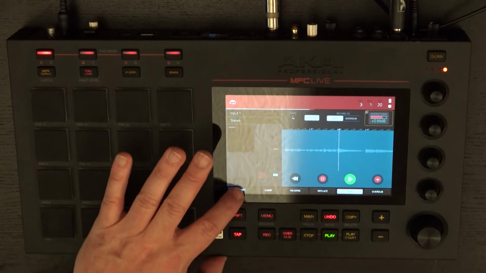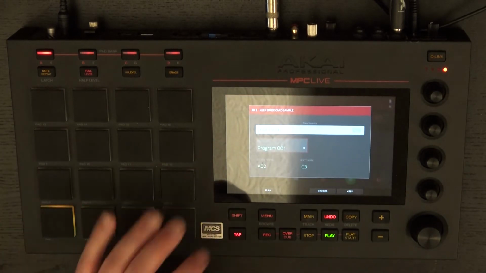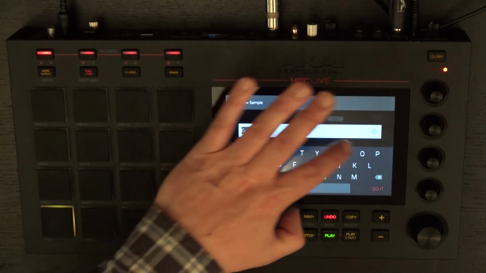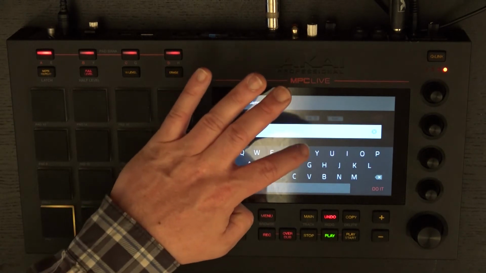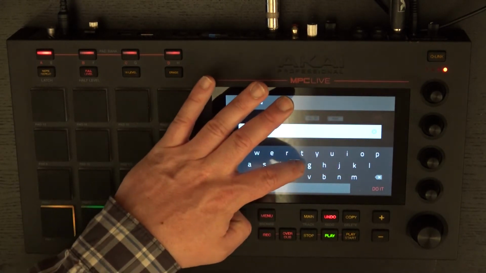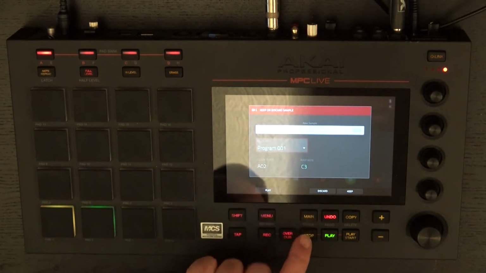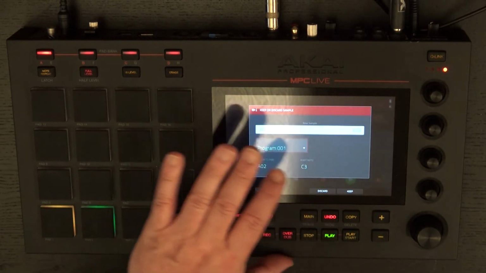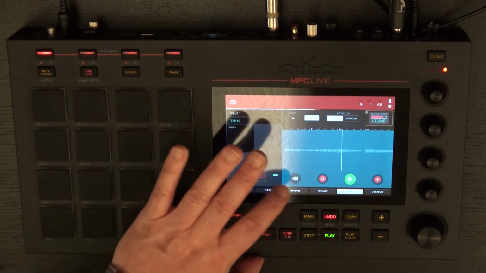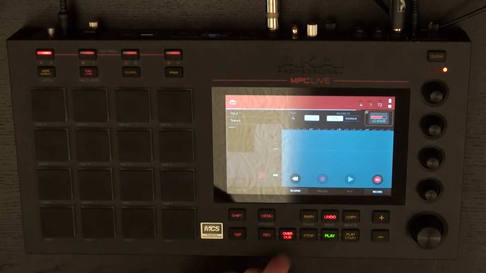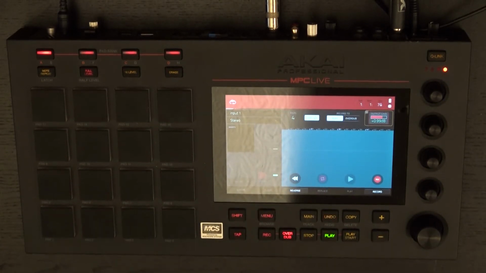So I can export that onto another pad right there. And we'll say that this is called riffs. There we go. And P02, keep. I'll clear it there, and then I'll put it into the sequence with overdub.